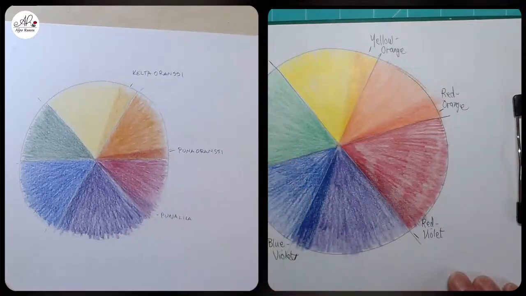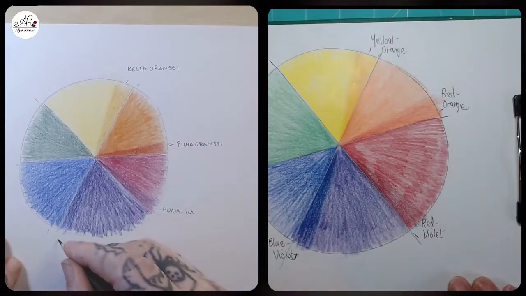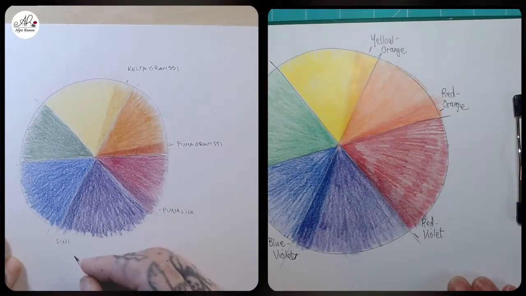And of course, now it's very easy to figure out. Because we take our primary first, we've got blue, green.